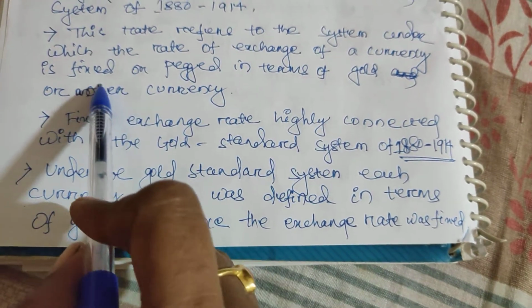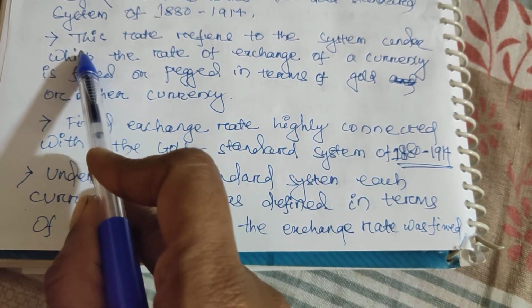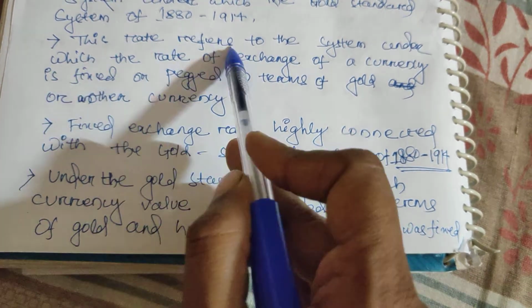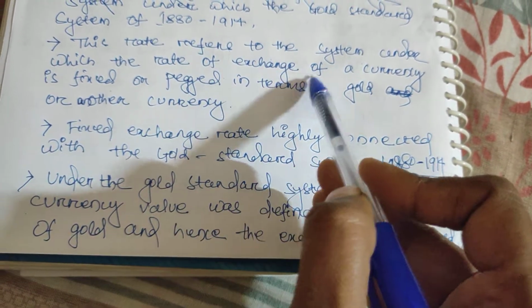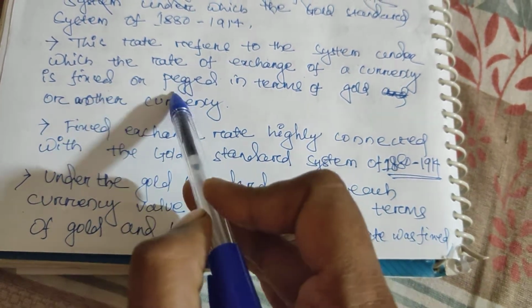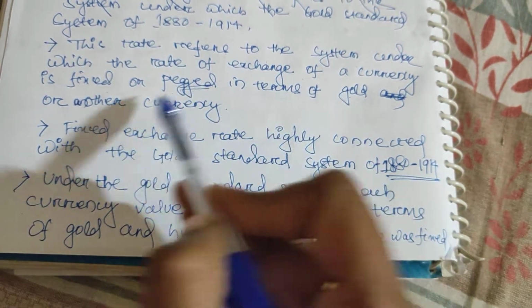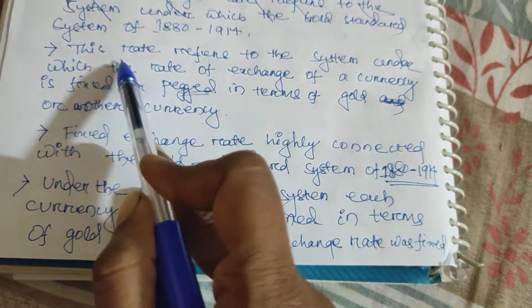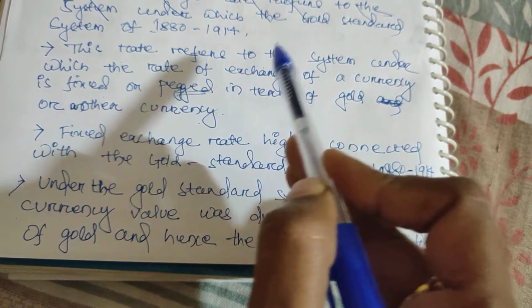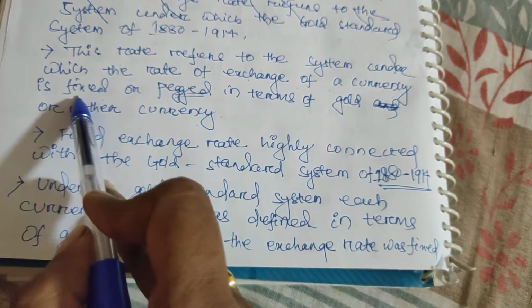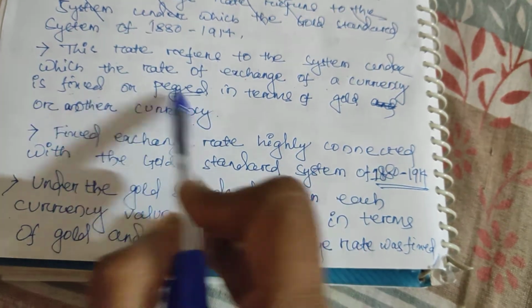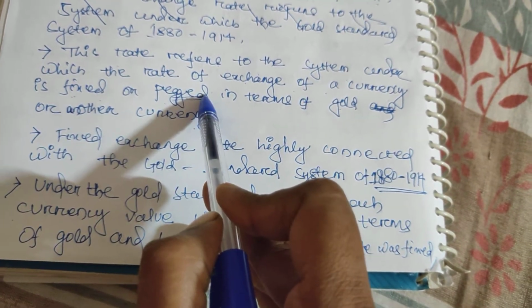Now we'll come to the next point. This fixed exchange rate refers to the system under which the rate of exchange of a country is fixed or pegged in terms of gold or another currency. Pegged and fixed are the same word in economics.